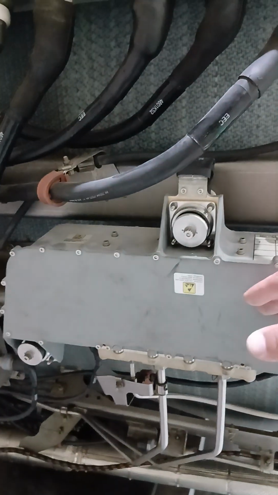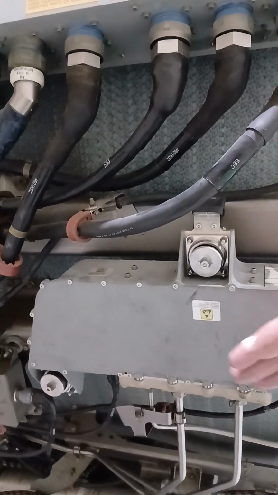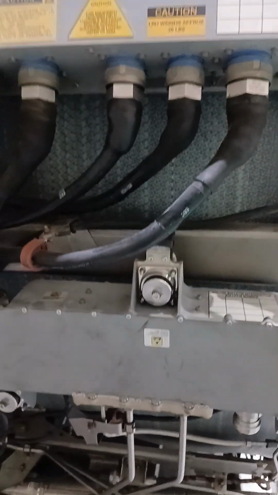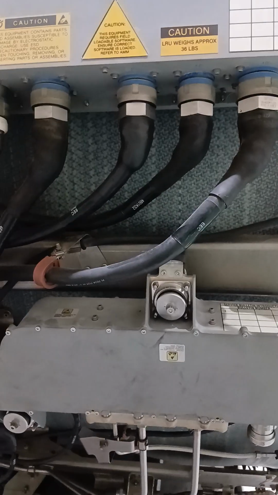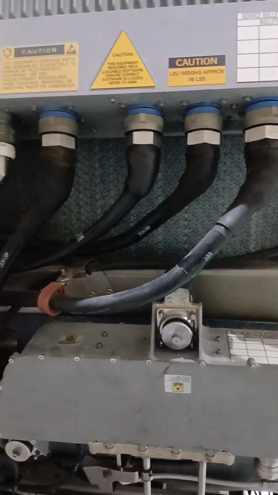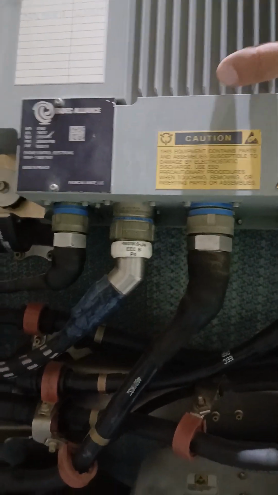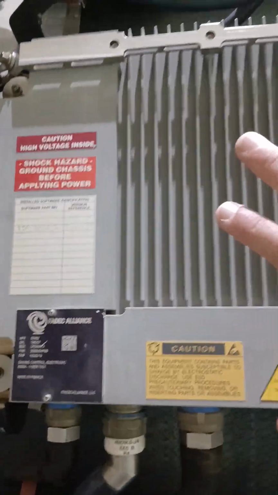Basically, it's got the pressure transducers, and this feeds the system air pressure and temperature data. It will be supplied to the EEC, plus the high pressure compressor and EGT. All this information will go to the EEC.